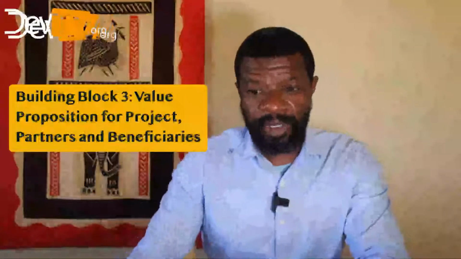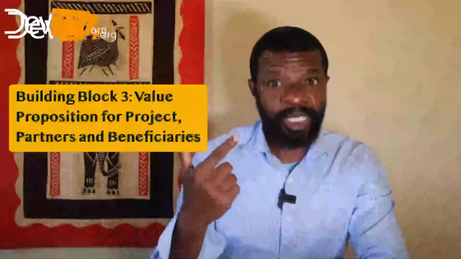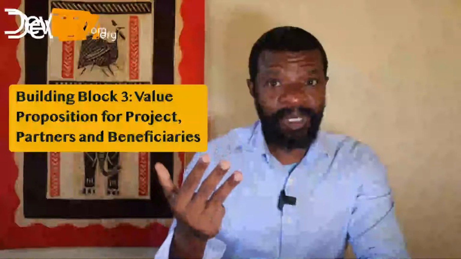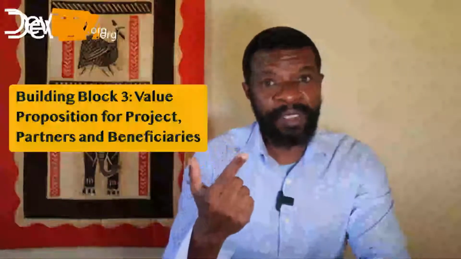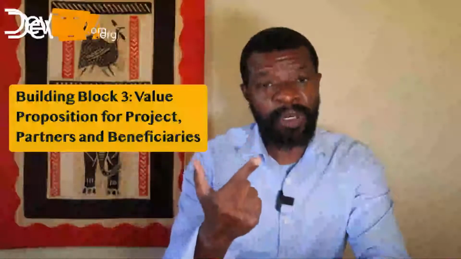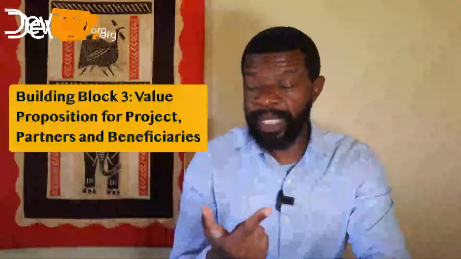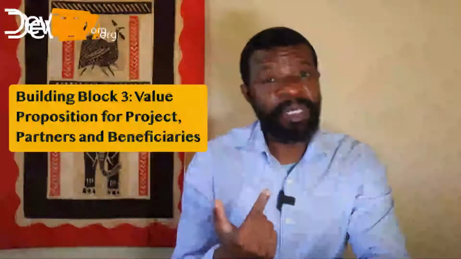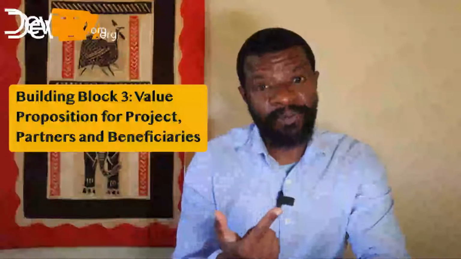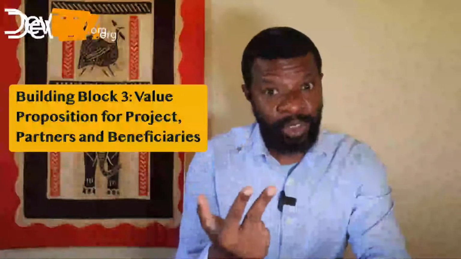The third is the value proposition, because we need to get them for the project, partner, and beneficiaries. The project requires a value proposition because you need to convince your colleague, the donor, that this is an effective intervention that will lead to the primary objective or impact level that the project seeks to achieve. So you have to present a value proposition to them. Value proposition to your partner.